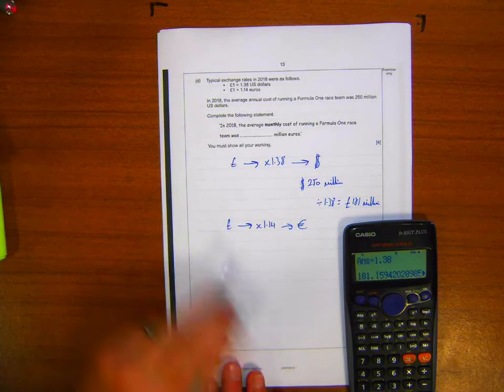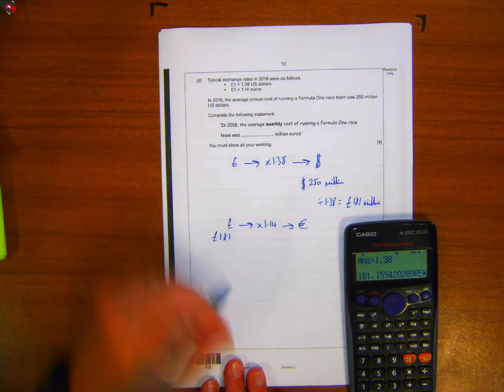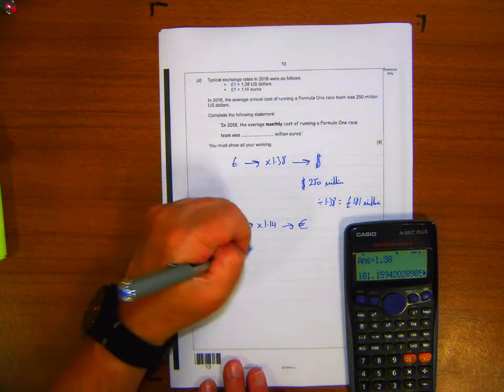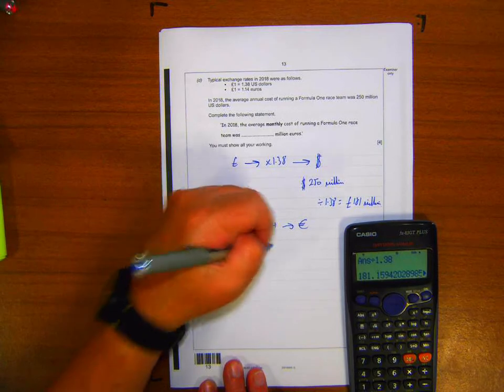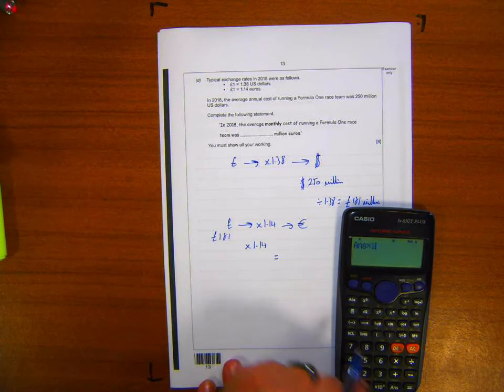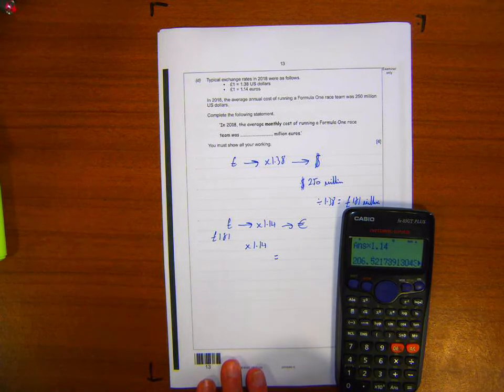And this time I'm going the right way. I know I've got the 181 million pounds, so I'm going to multiply that by 1.14 now. And that gives me 206 million euros.